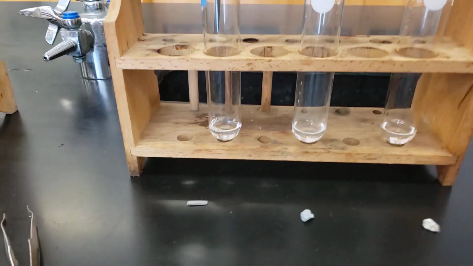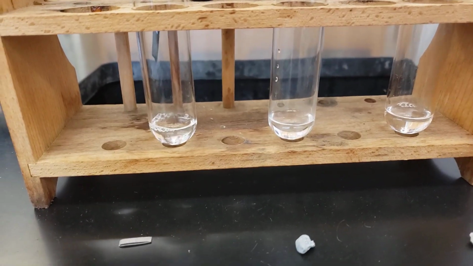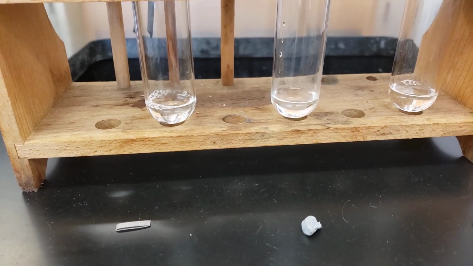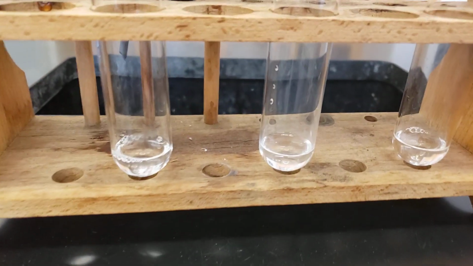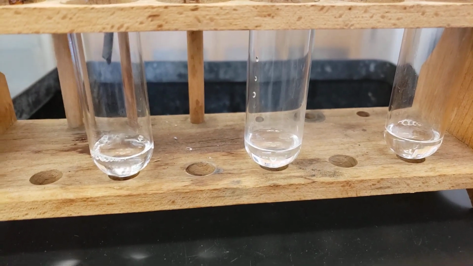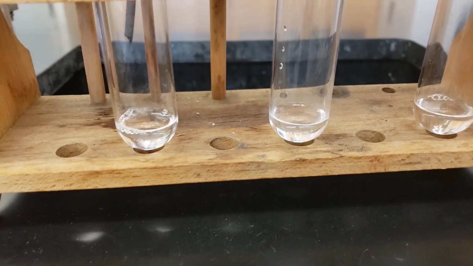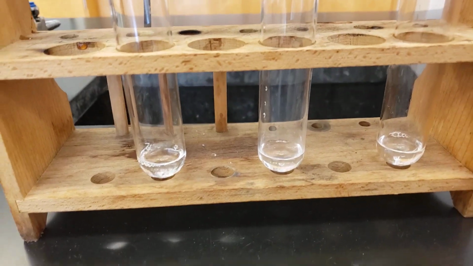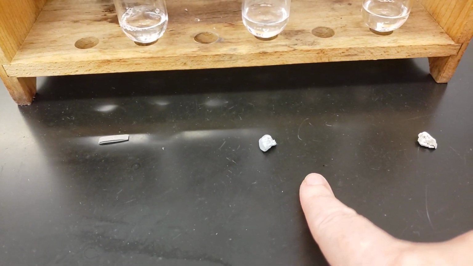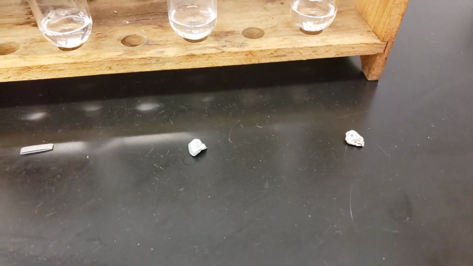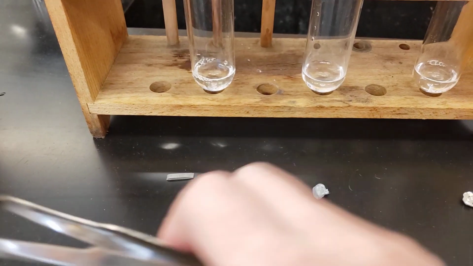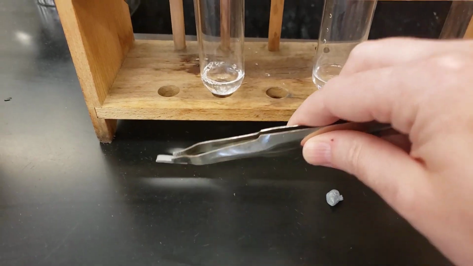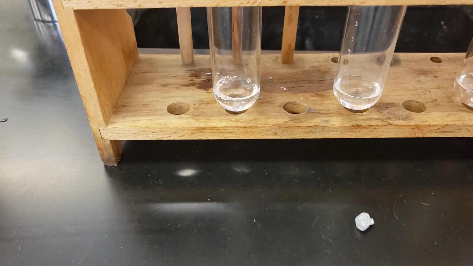Moving on to part 2 of the lab, we are now investigating the reactivity of some metals, this time in hydrochloric acid. So I have 3 test tubes, each containing hydrochloric acid. Now we're going to review the reactivity of magnesium, zinc, and tin in our hydrochloric acid. So let's do magnesium again. Hopefully it's a little more exciting this time.